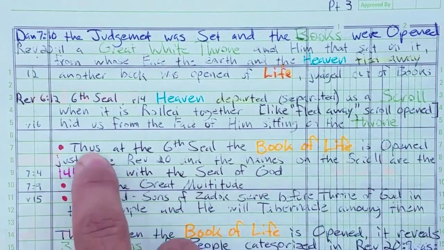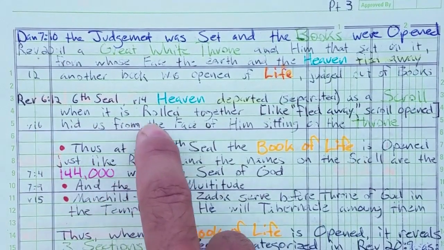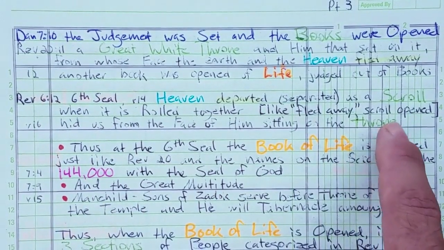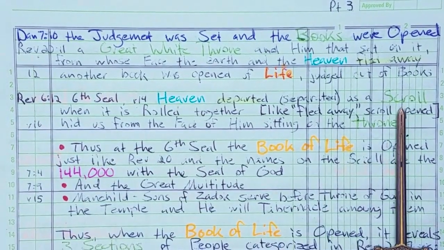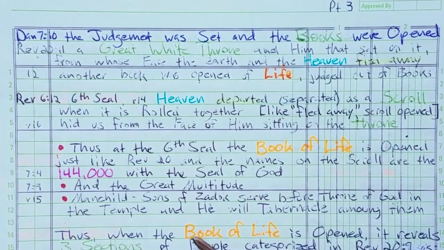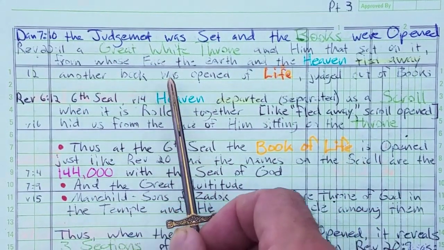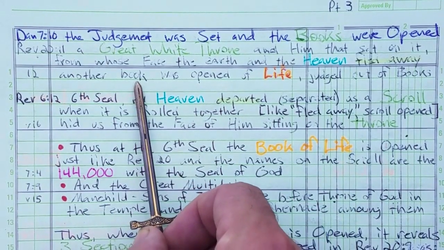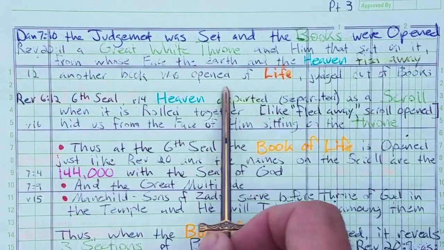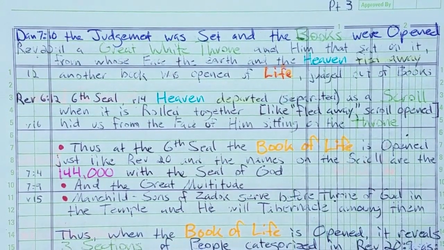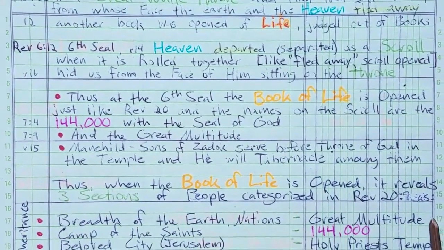And when it's open, the kings of the earth hide themselves from the face of him sitting upon the throne. So we see the same thing in the relationship of the scroll with the throne. Just like in Revelation 20, we see a great white throne, and we see the books being open. Another book of life. So that's what we are saying, that the book of life is also here in Revelation 6 as the portion of the book of life related to the 144,000.